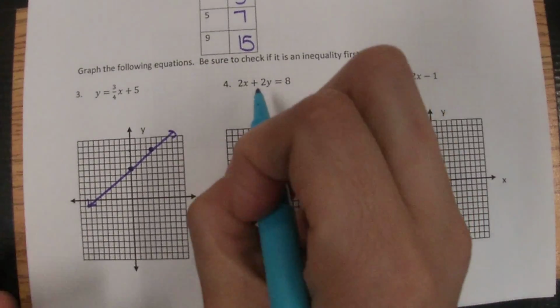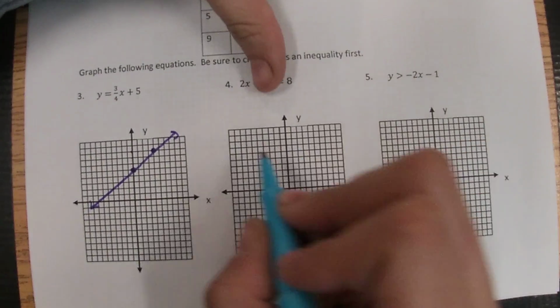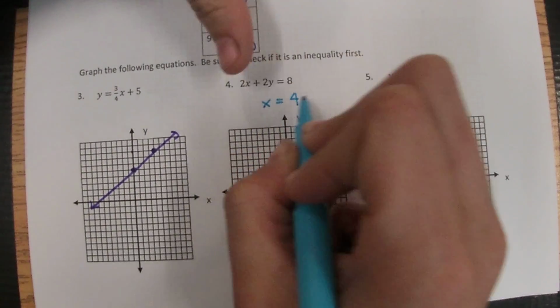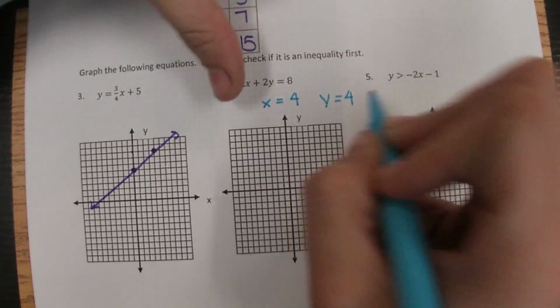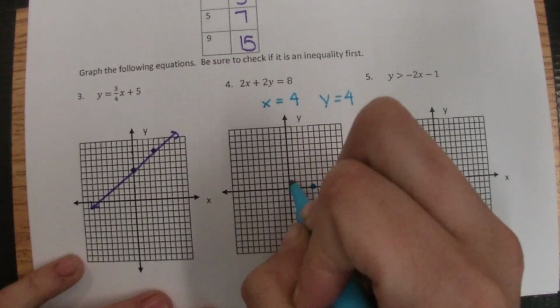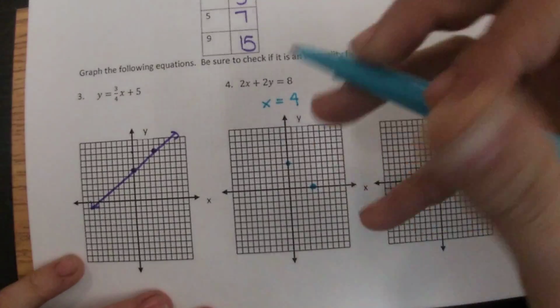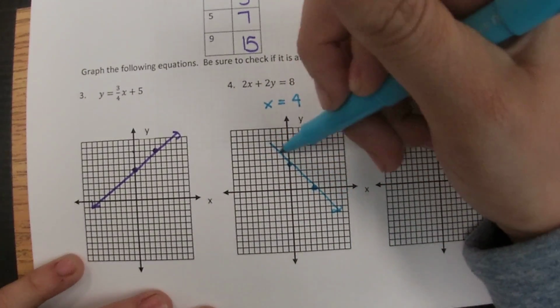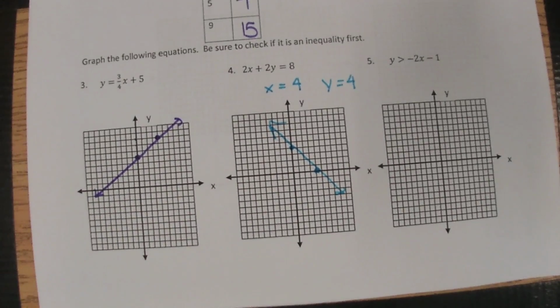Number 4 is in standard form, so we could cover up and find the intercept. So that says our x-intercept is 4, our y-intercept is 4, so we'll do an x-intercept at +4, a y-intercept at +4. There's our line.